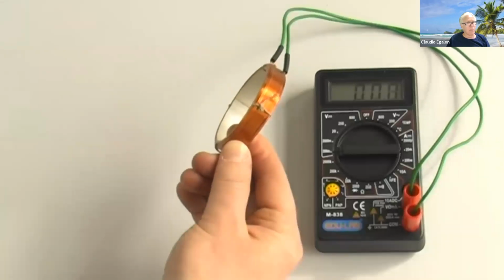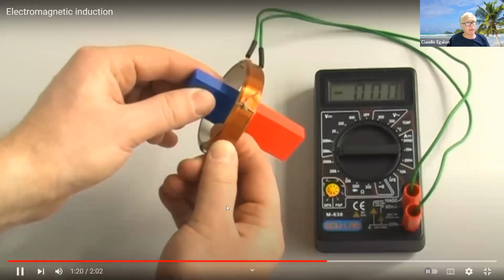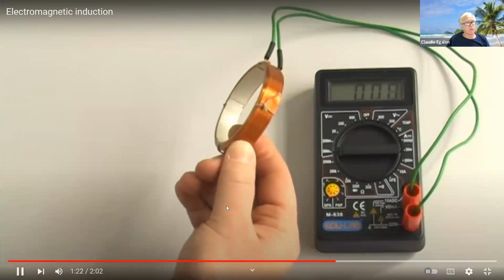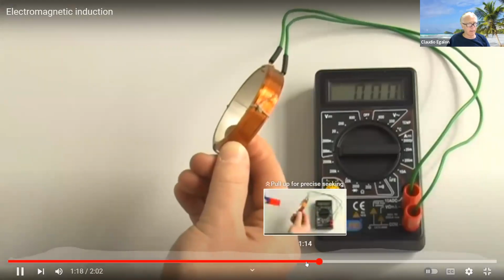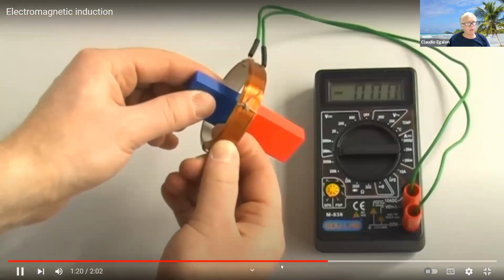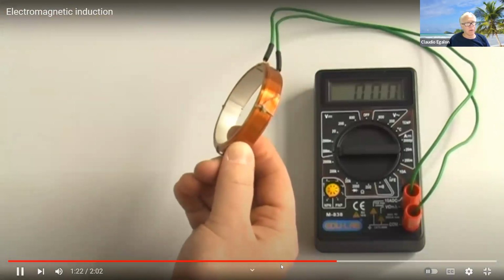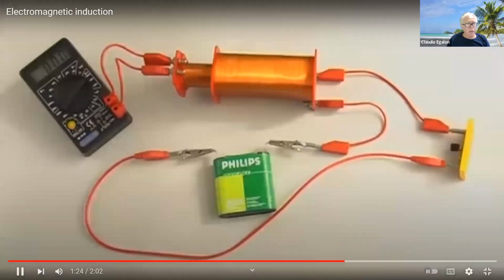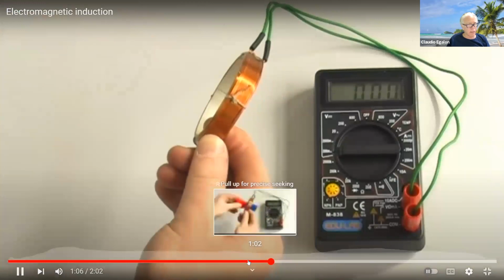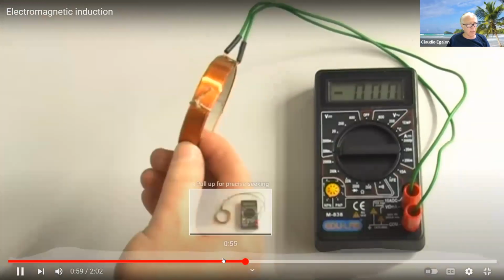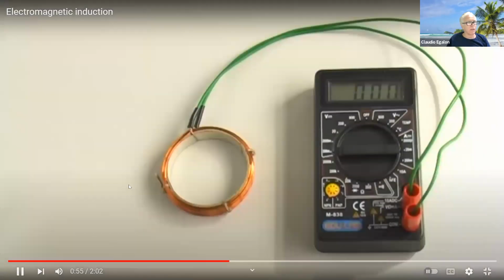He inverted the polarity of the magnet, and now the current should flow in the other direction. Let's watch it again. That's another solenoid, this one.